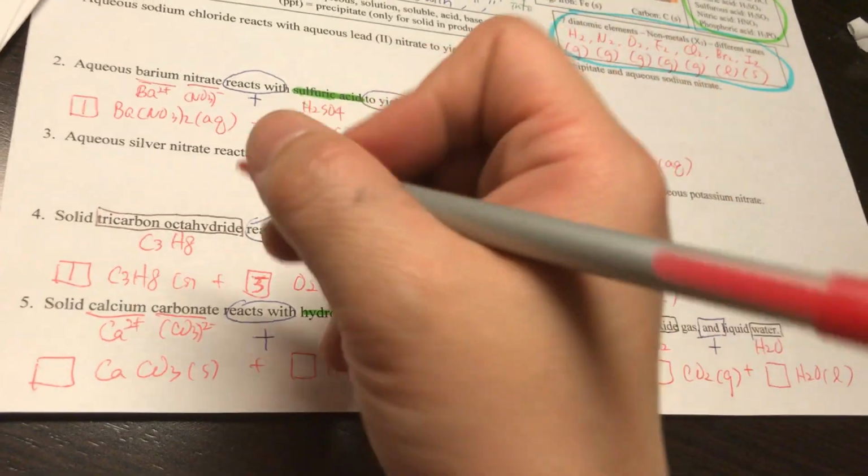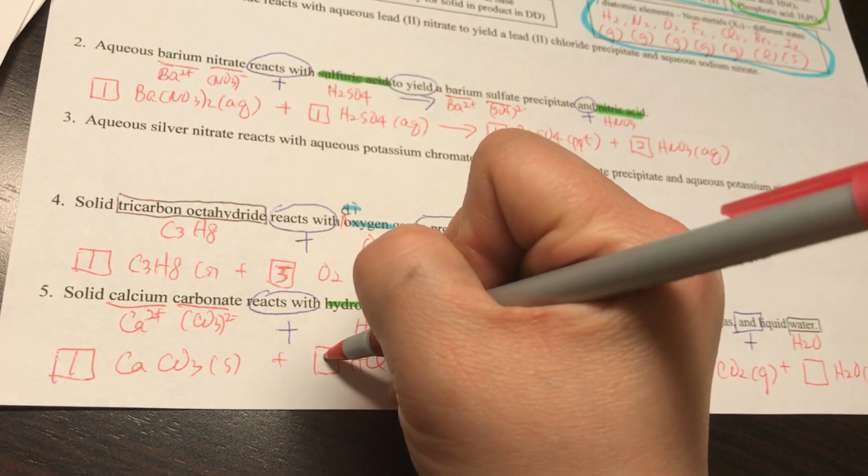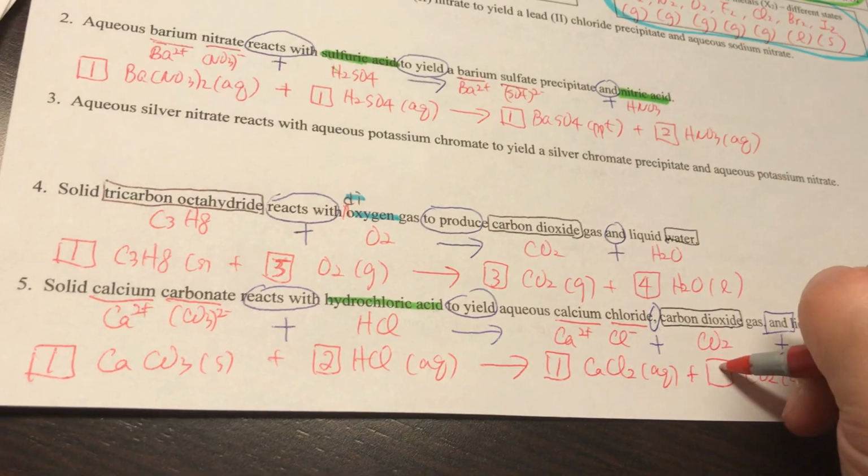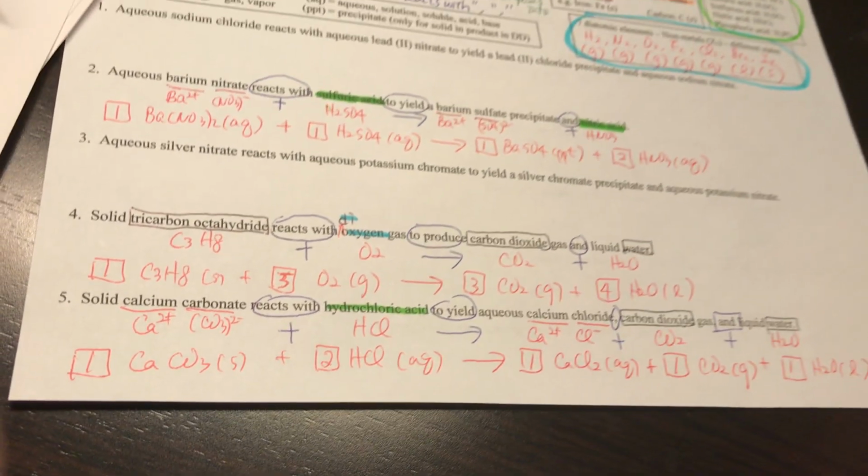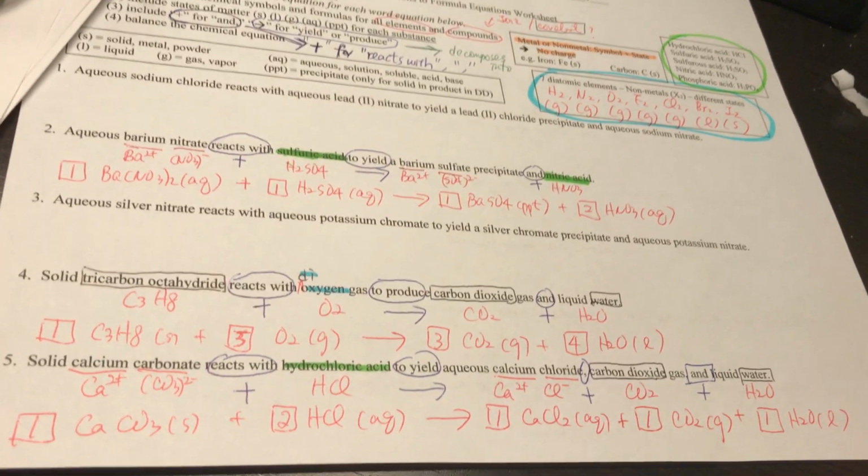Okay, and then finally we balance it: 1, 2, 1, 1, 1. So this is the front page of the word equation and formula equation worksheet.